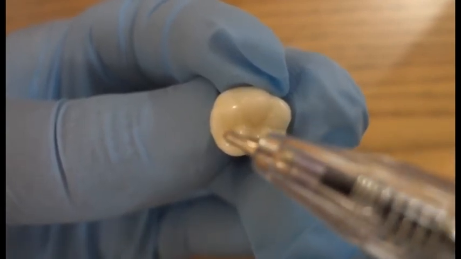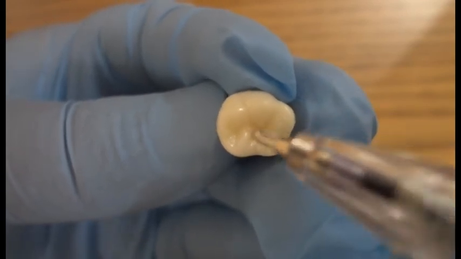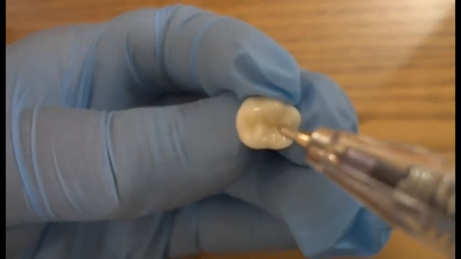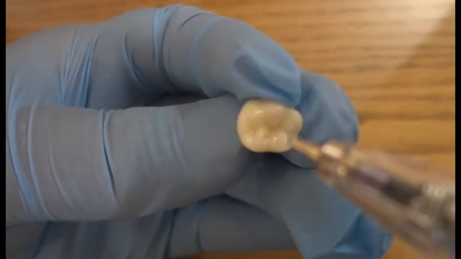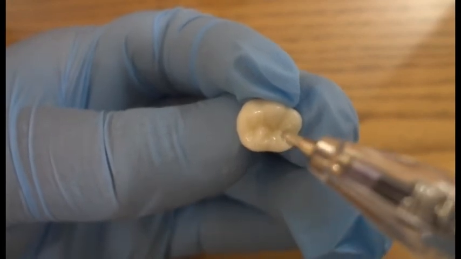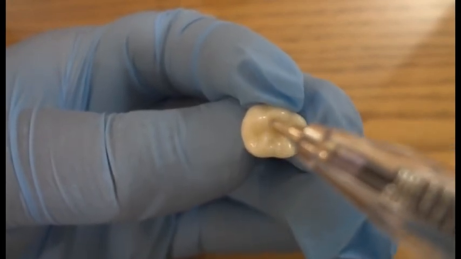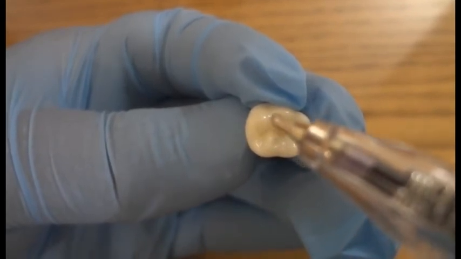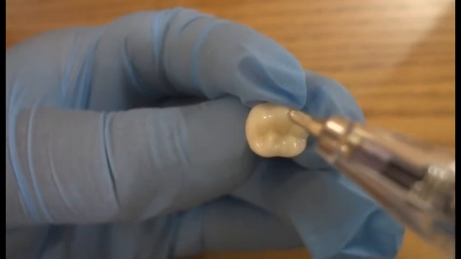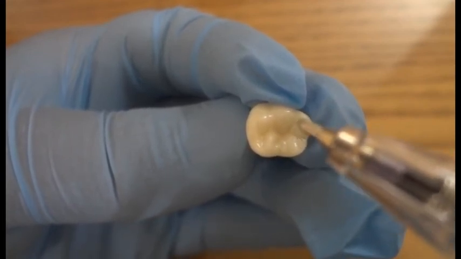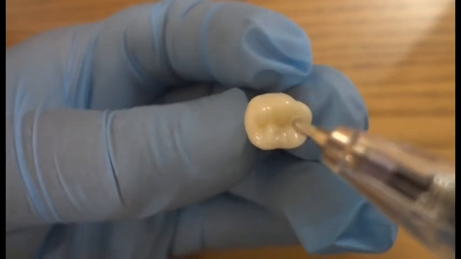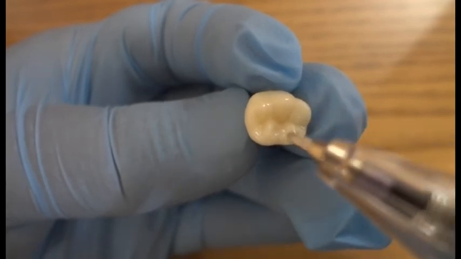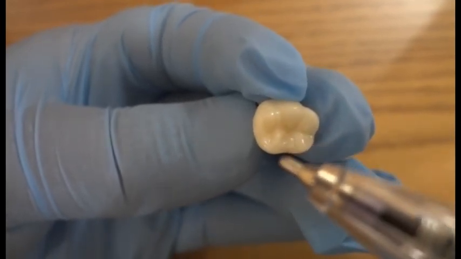This groove is the central developmental groove that crosses the occlusal surface of the tooth. So it forms a zigzag pattern. From the central developmental groove, you can see two additional grooves. This groove is the mesiobuccal developmental groove, between the mesiobuccal cusp and the buccal cusp. This is the distobuccal developmental groove that emerges from the central developmental groove between the buccal and the distobuccal cusp, and this is the lingual developmental groove.